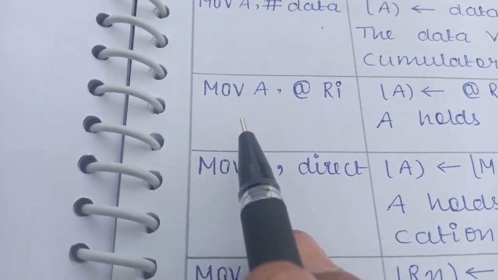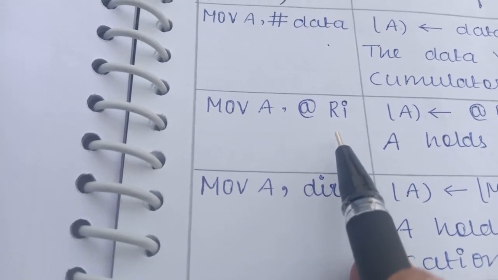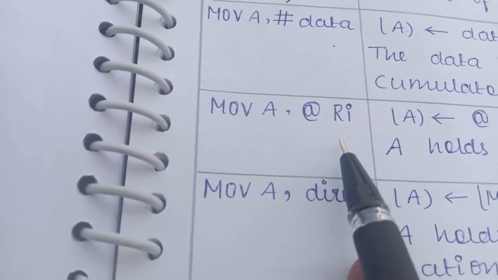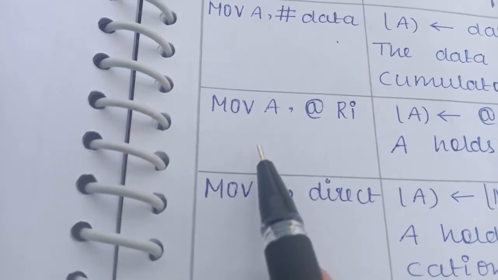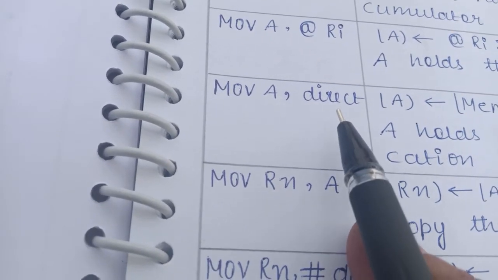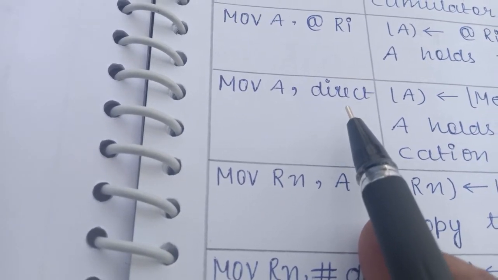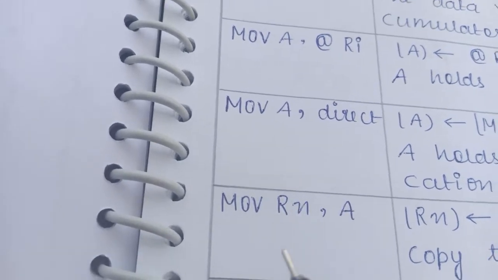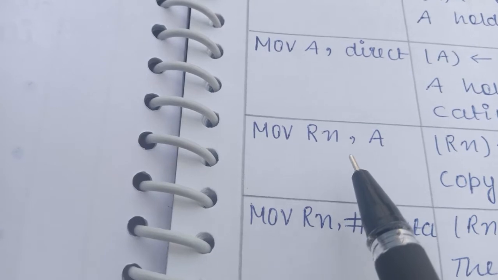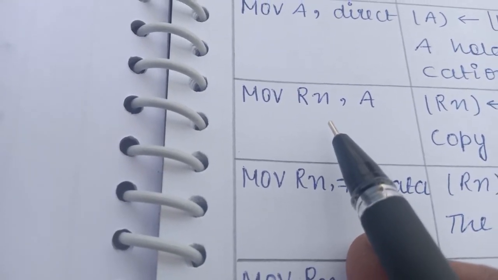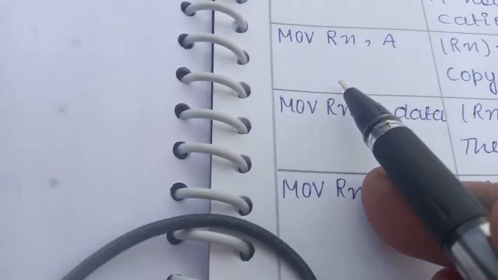Next one is MOV A, @Ri. Move the content of internal RAM location addressed by register Ri to the accumulator. Next, MOV A, direct. Move the content of the RAM location whose address is given in the instruction, which is nothing but move direct byte to accumulator. Next, MOV Rn, A. Now move the content of accumulator to register Rn of a selected register bank.